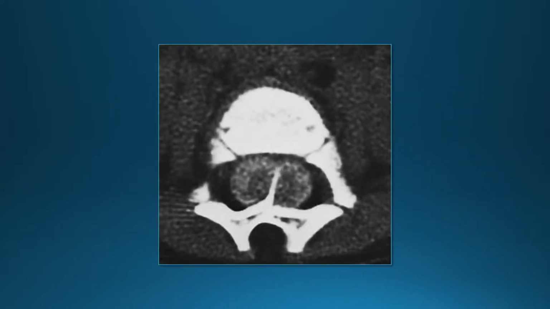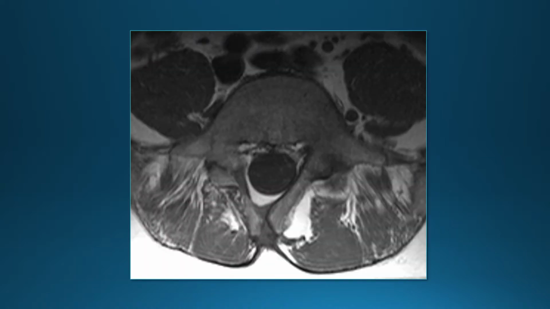This is a patient with diastematomyelia with two dural sacs with a bony spur separating the two dural sacs. And the patients don't have an open defect, but frequently there's an anomaly involving the lamina in the spine of the patients with diastematomyelia.